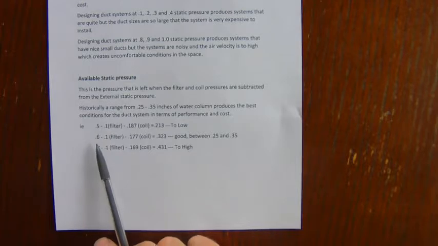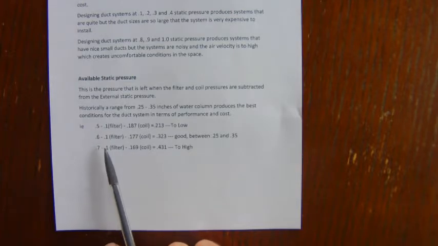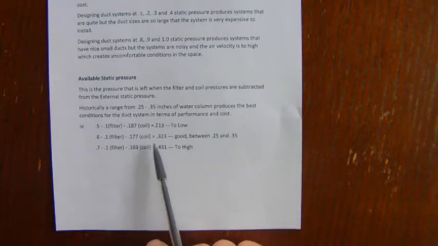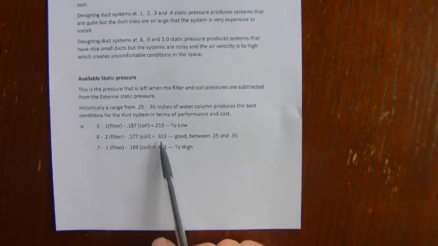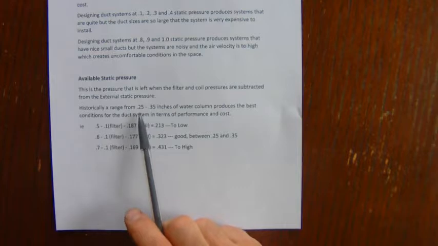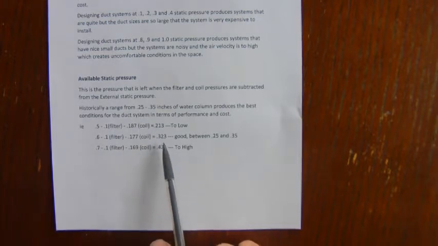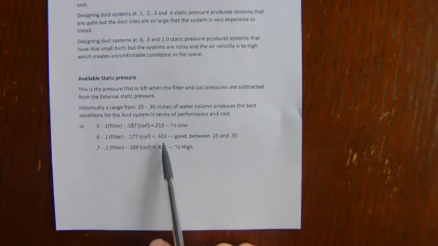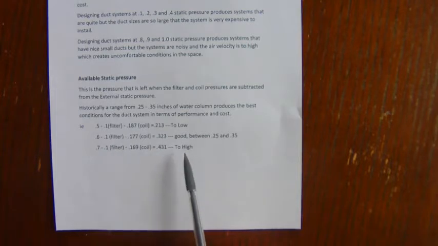Now if you go to the next available at 0.6 and you again subtract the filter and the coil pressure drop, we see that we get an overall available static pressure of 0.323. This is nicely within the range of 0.25 to 0.35, so 0.6 would be the external static pressure you would select when you've got filter pressure drop of 0.1 and your coil pressure drop.